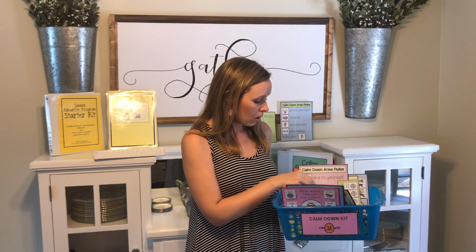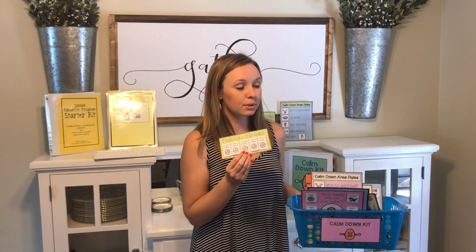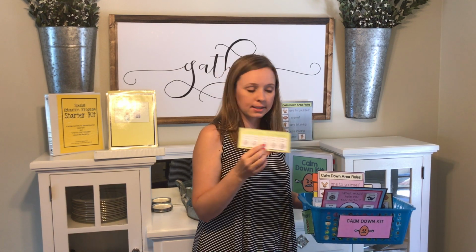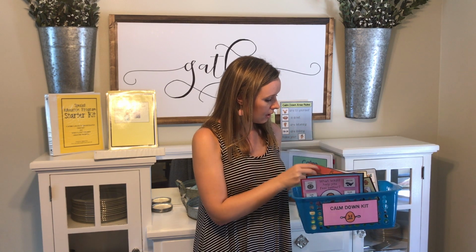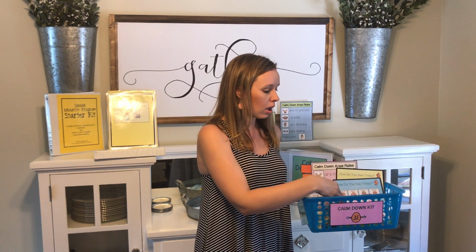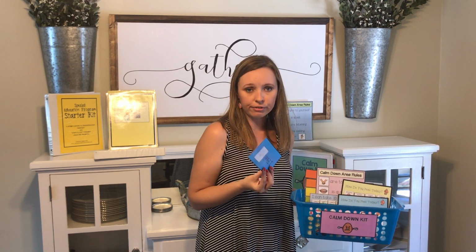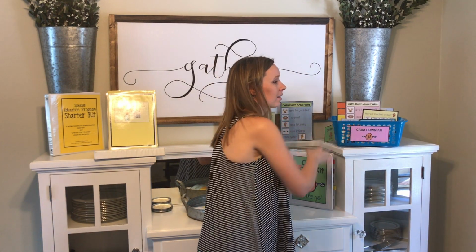How to calm down. A break visual, because sometimes my kids like to request breaks every other minute, so they're limited to X amount of breaks a day. A larger transition thing. I have break cards, I have lanyards. So there's just a bunch of different visuals in my first and second Calm Down kit that I think it's just great to have ready, because when you need it, you need it. You don't have time to wait.